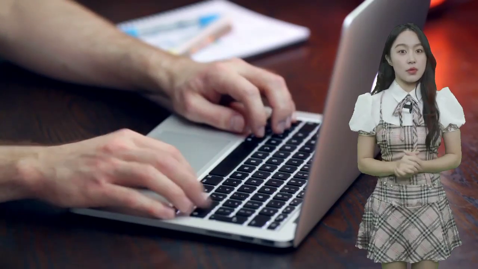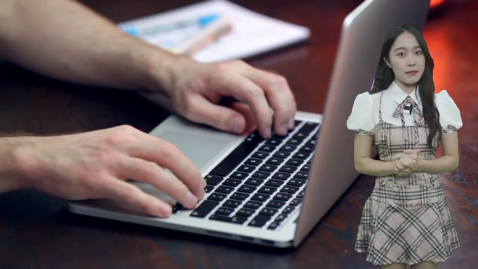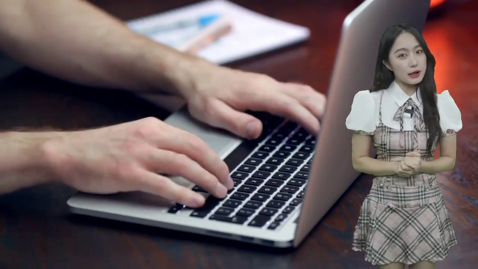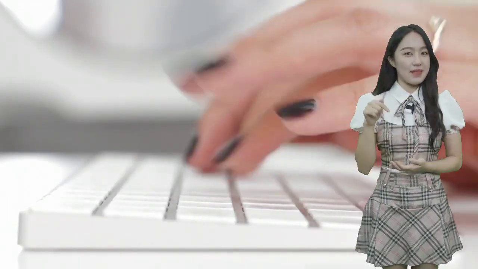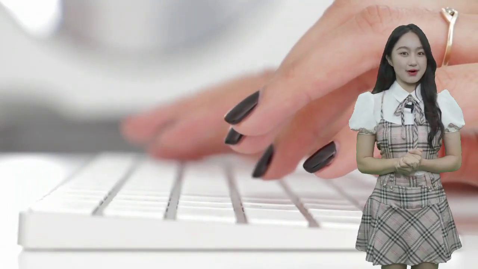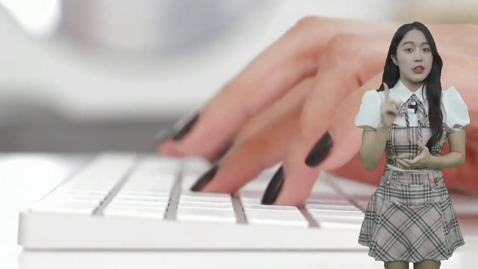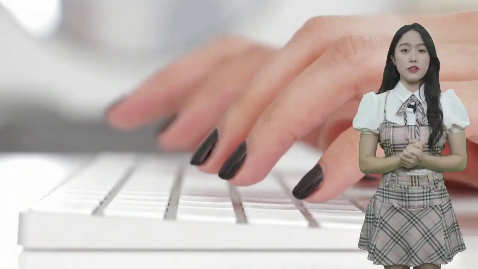We will try out 4 free AI website builders. I will guide you through a step-by-step process and show you the results, so you can decide which one is suitable for you and your business. Let us get started.